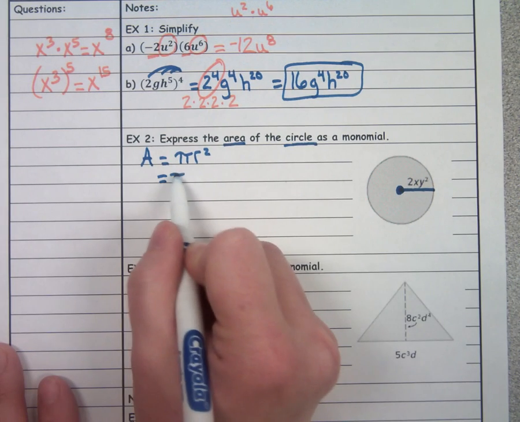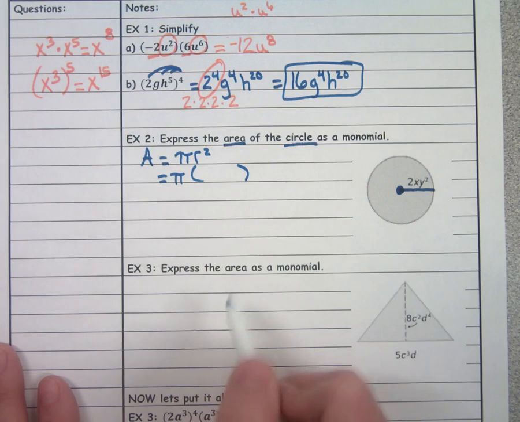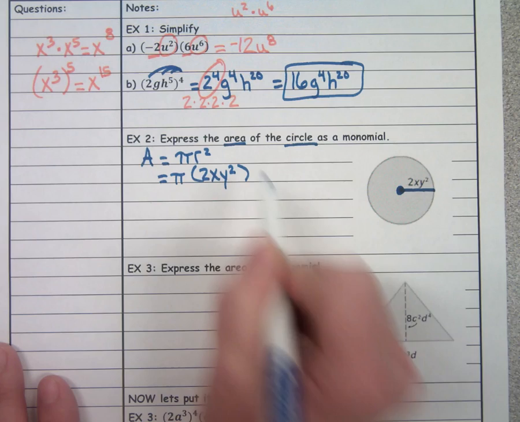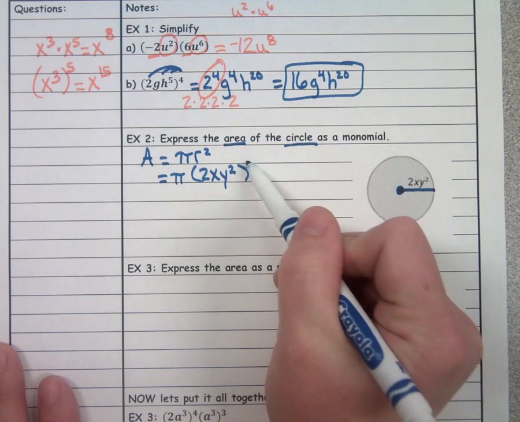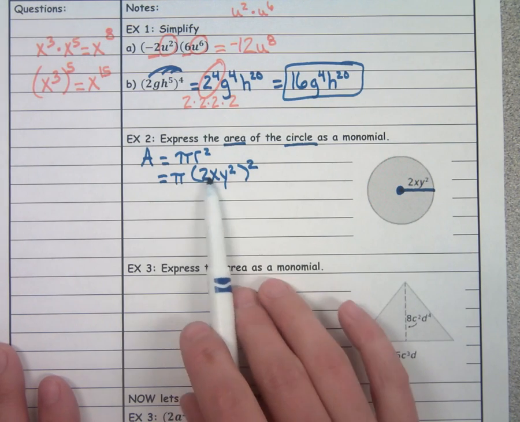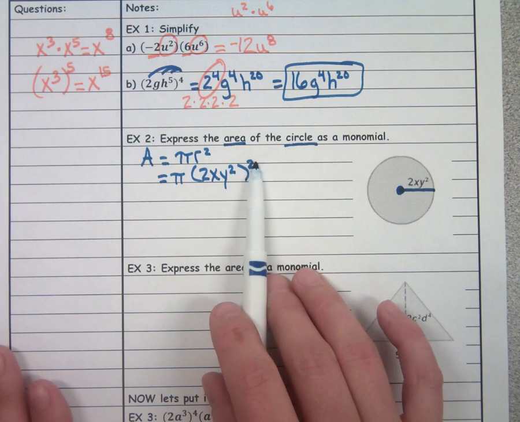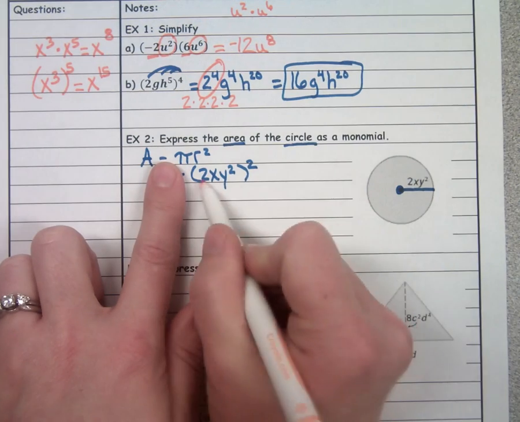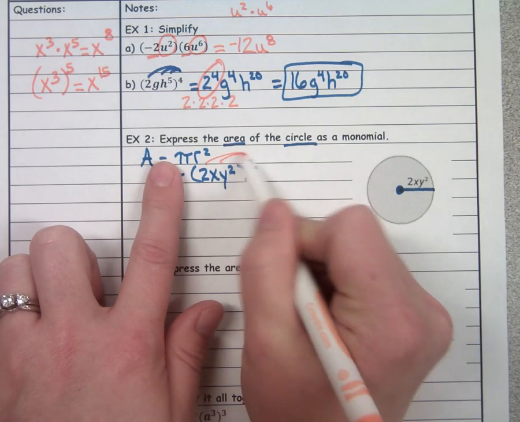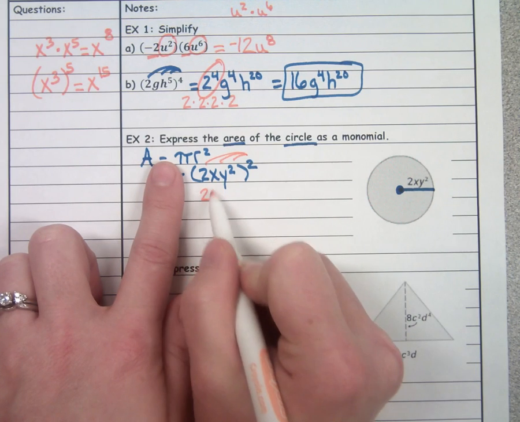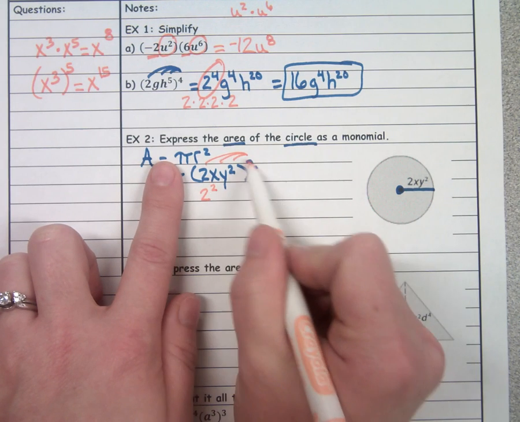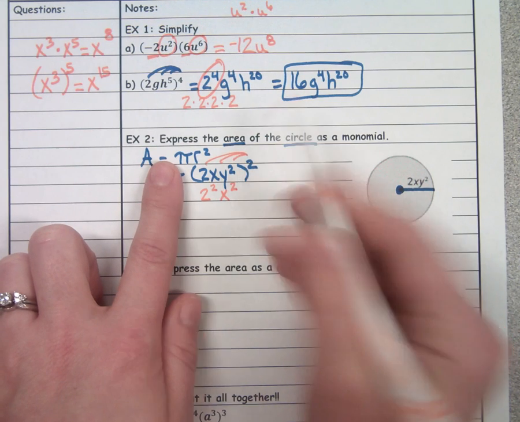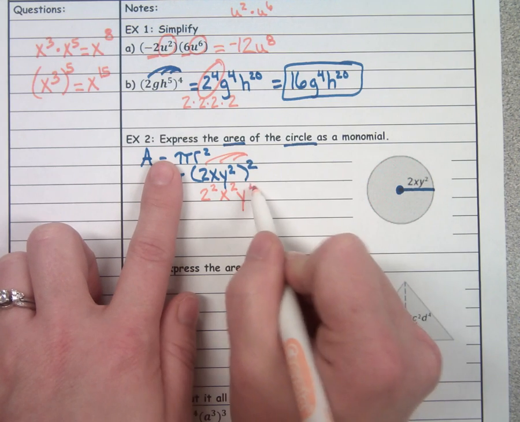So I'm going to put it into the r. So I'm going to recopy the pi. I'm going to slap my parentheses down where my r is. I'm going to put 2xy squared in place of the r. And then the squared still goes on the outside. So it's pi times my radius squared. Okay, I'm going to ignore Mr. Pi for a minute. And I've got a product. So everything gets raised to that outside exponent. So 2 gets raised to the 2nd. X gets raised to the 2nd. Okay, exponent to exponent, multiply exponents. Y gets raised to the 4th.